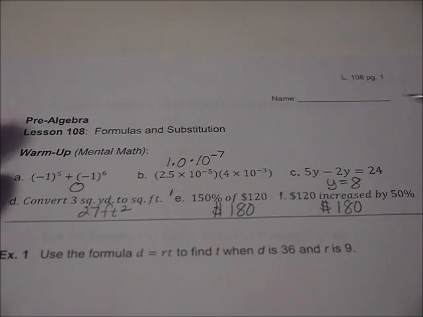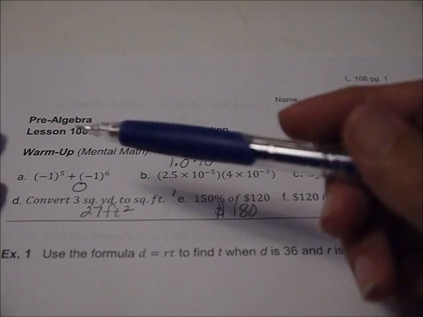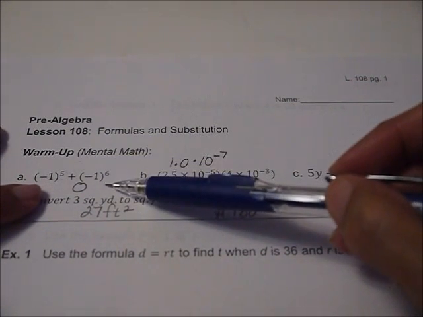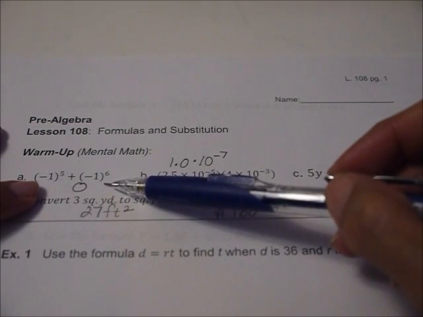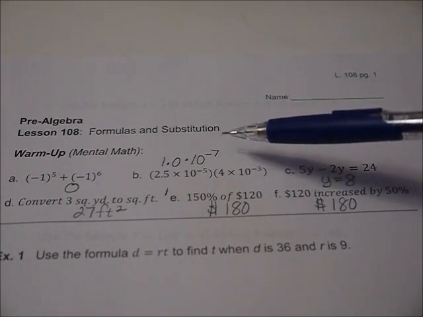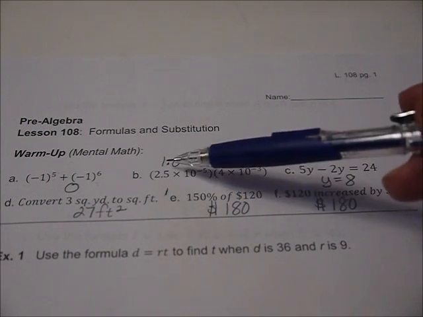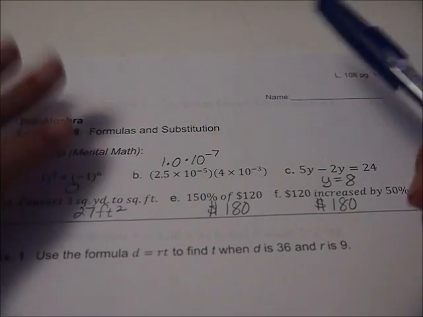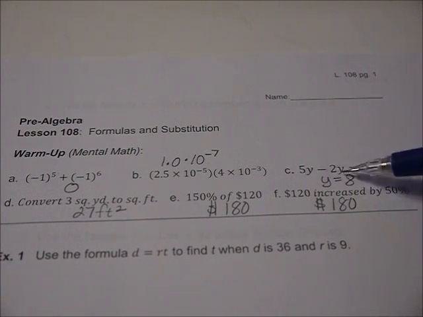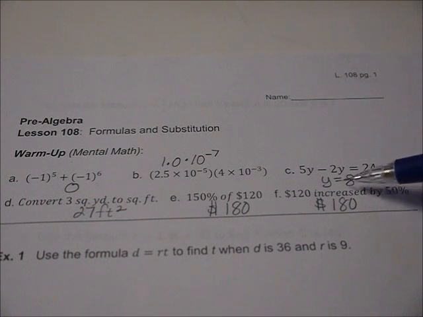Okay, here are the mental math answers. This actually turns into -1, and that's a positive 1. So -1 plus positive 1 is 0. This one was 10 times 10 to the -8, which then we do is 1 times 10 to the -7. Okay. This one, we get y equals 8 because I first did like terms. 5y minus 2y is 3y.